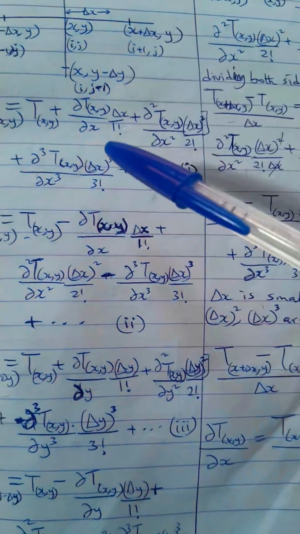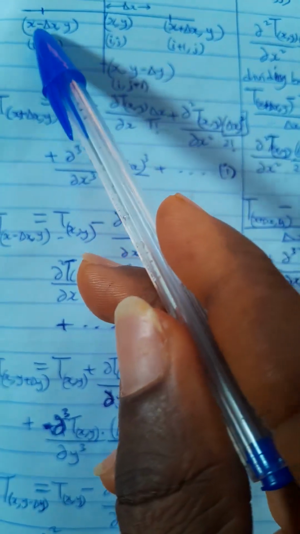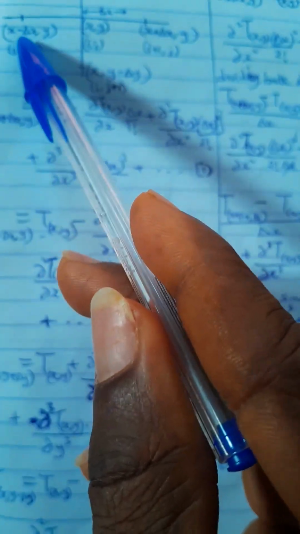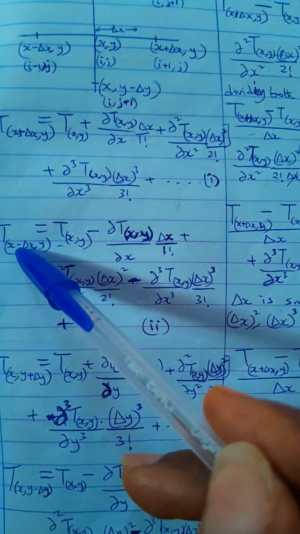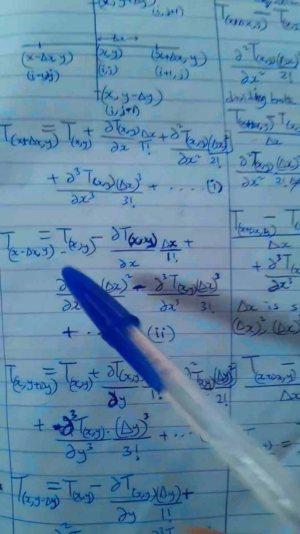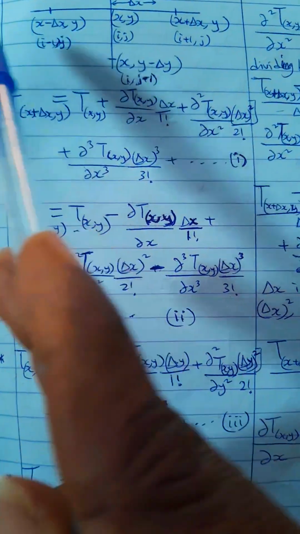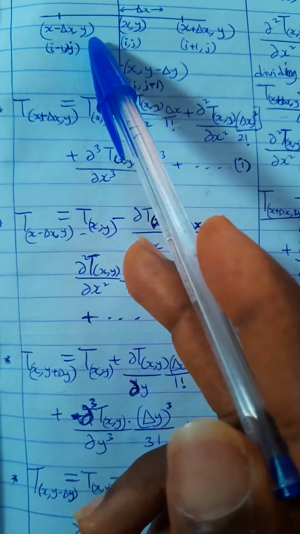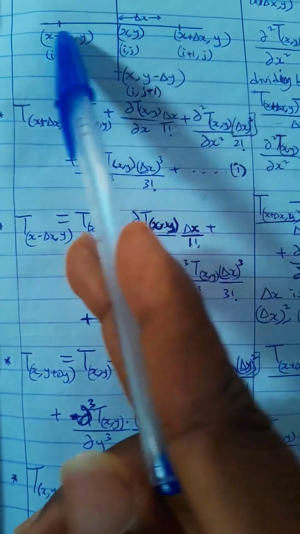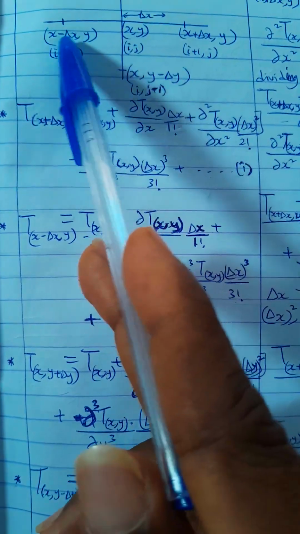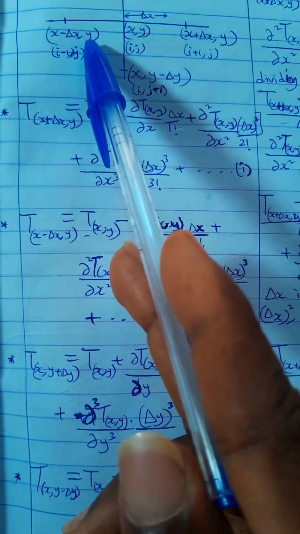So now you don't need to waste time again for decrement towards negative x direction like this. For the increment is what? x minus delta x comma y, because it's only x that is decreasing here. So nothing happens to y because this is not the y direction. This is not y axis. Y doesn't have any say here. So y will just keep quiet. That's why you see y keep quiet here like this.